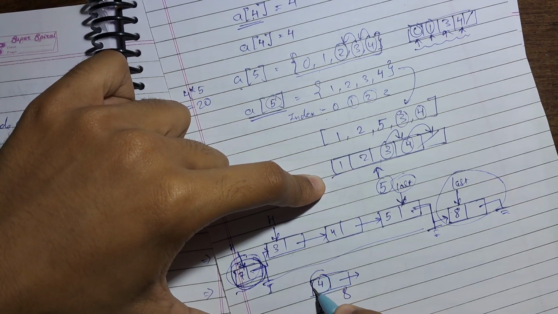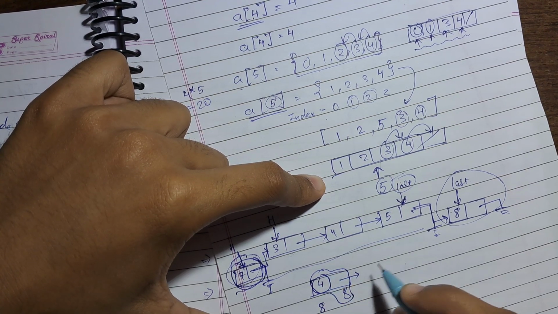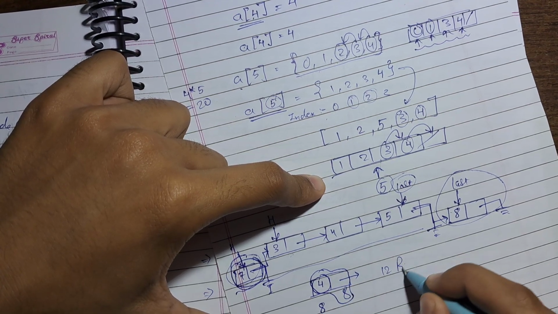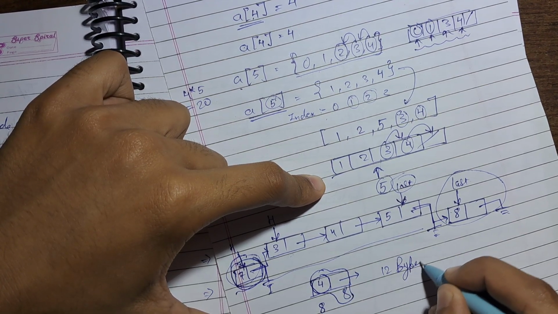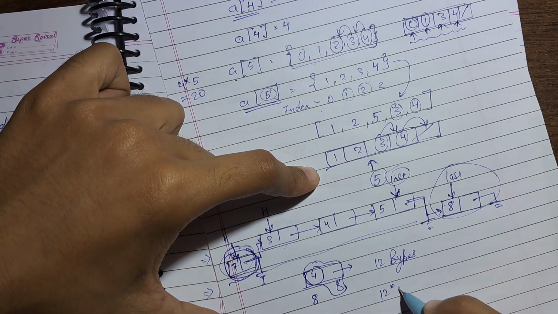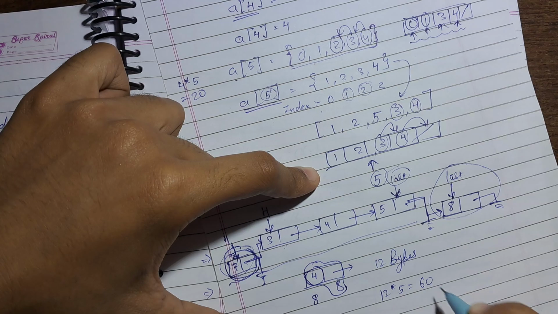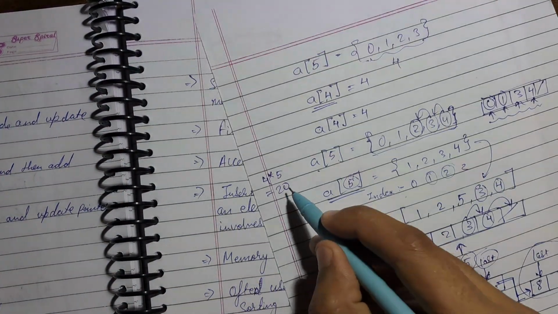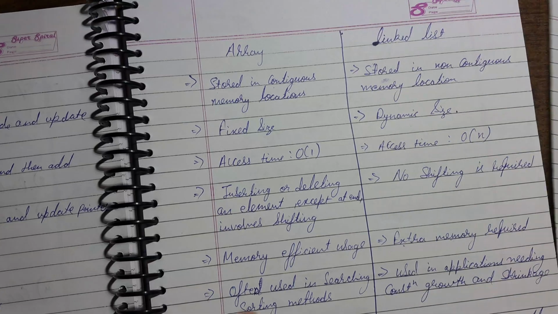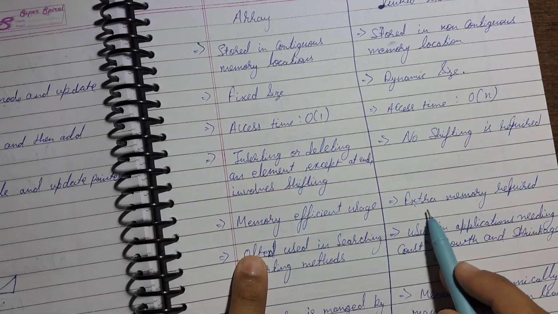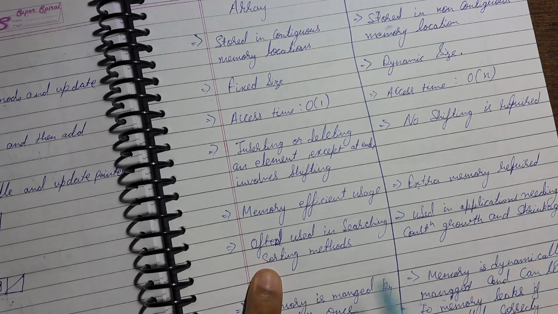So the total memory which one node alone will take would be 12 bytes. And if we have taken 5 of these, 12 into 5 would be 60. So here we have 60 bytes in the linked list and we have 20 bytes in the array. Hence there is memory efficiency in array, whereas the linked list would take more space.